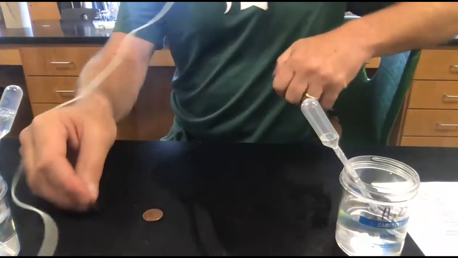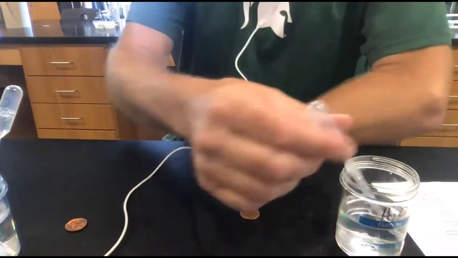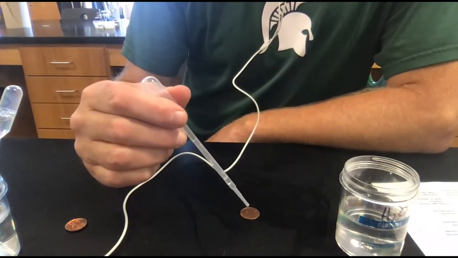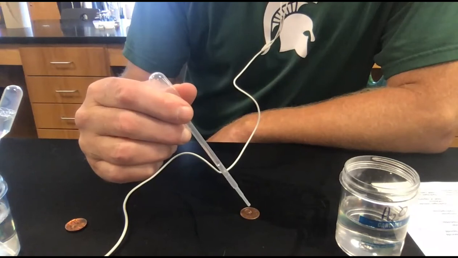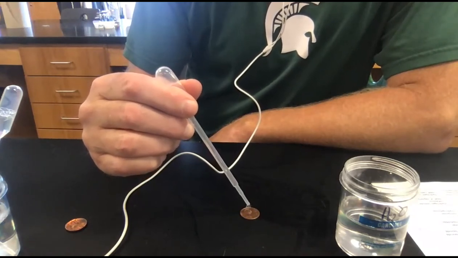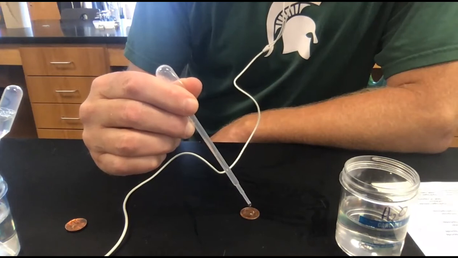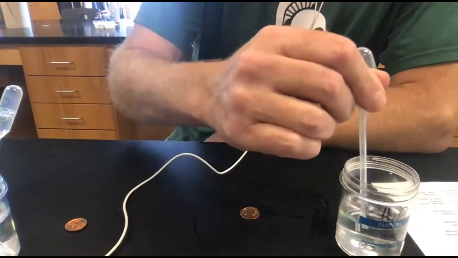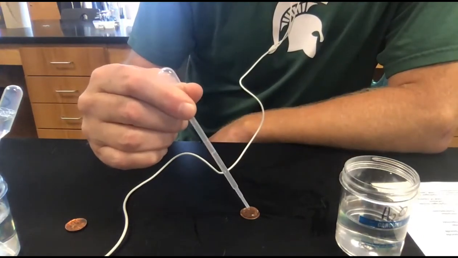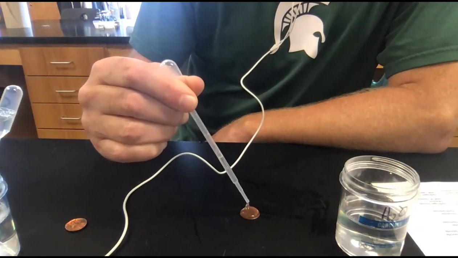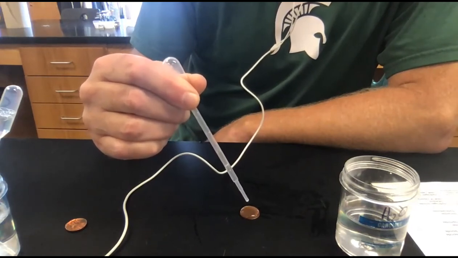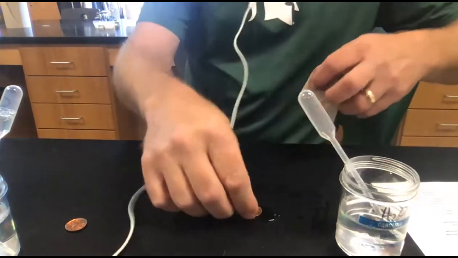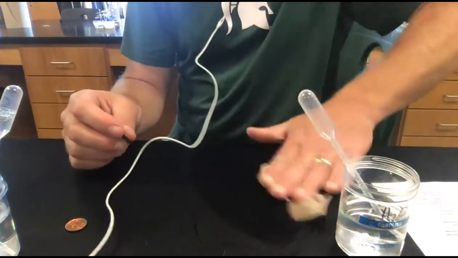In fact, I'll just switch the penny out and we'll try that again. 1, 2, 3, 4, 5, 6, 7, 8, 9, 10, 11, 12, 13, 14, 15, 16, 17, 18, 19, 20, 21, 22, 23, 24. That time it broke at 24. So 34, 24.